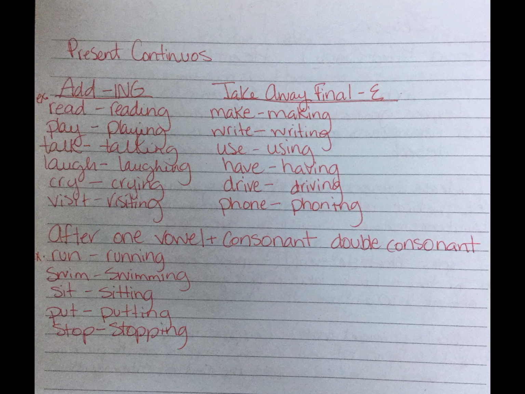And we should remember for the present continuous, adding ing, and when we have an e, make sure to remove the e and add ing. Here, read becomes reading, play, playing, talk, talking, laugh, laughing, make, remove the e and add ing, write, remove the e, add ing, and so on. We should remember after one vowel and consonant, double the consonant, run, we should double it.